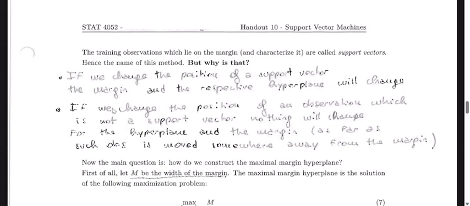So the takeaway is that the position of the support vector affects the margin and the hyperplane. The margin was the black dashed line, while the hyperplane was the black solid line that I just showed in the picture.